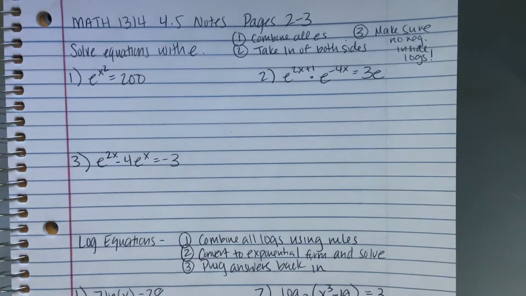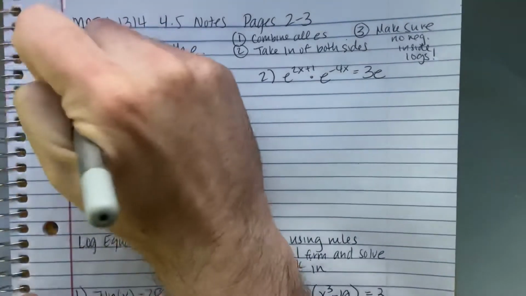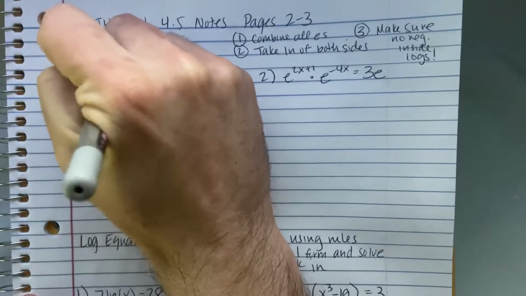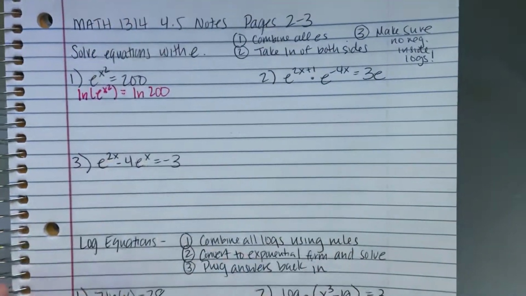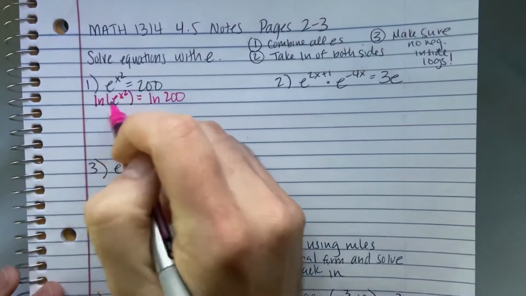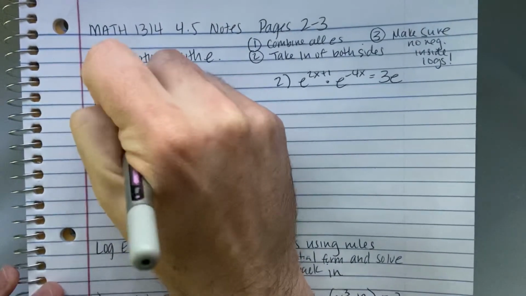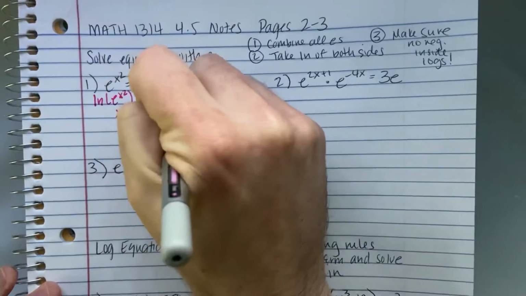You ask yourself, are all of my e's already on the same side? Well, I only see one e, so that's usually good news. So we ask ourselves, what do we do next? We take the ln of both sides. So I take the ln of e to the x squared equals the ln of 200. We know ln and e cancel each other, so now I have x squared equals the ln of 200.